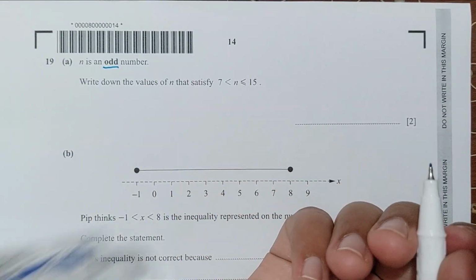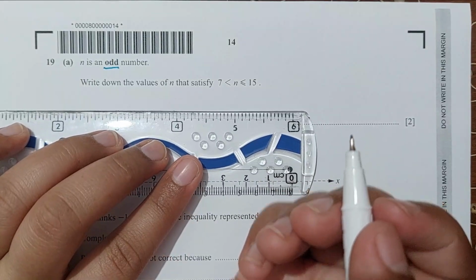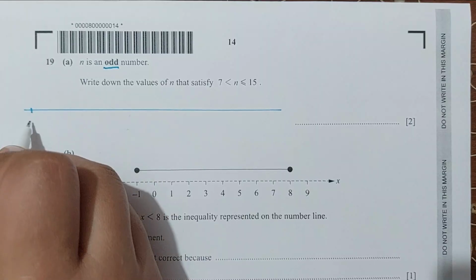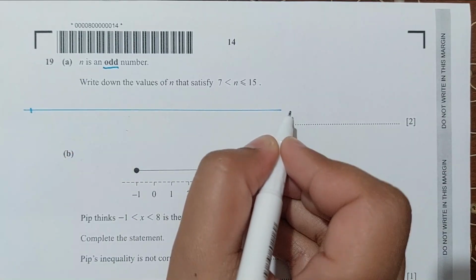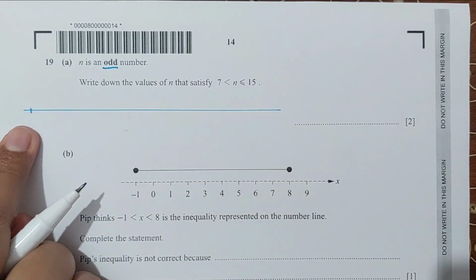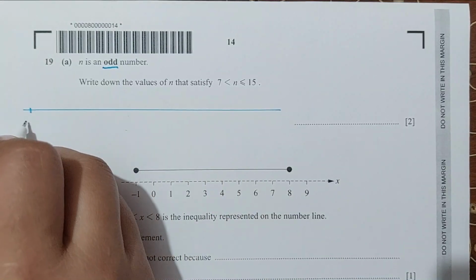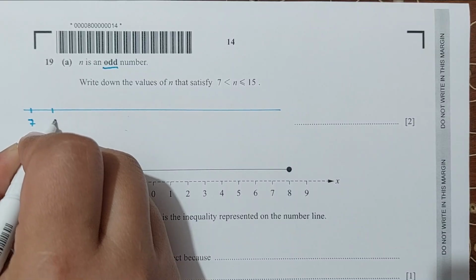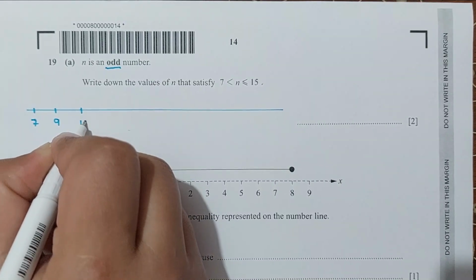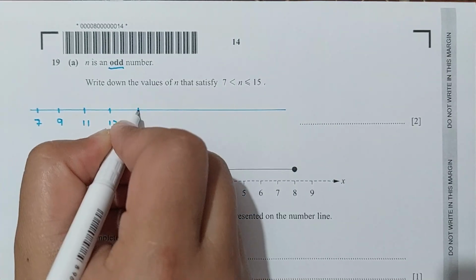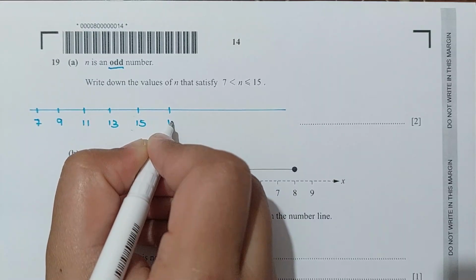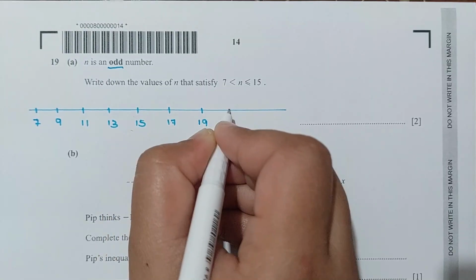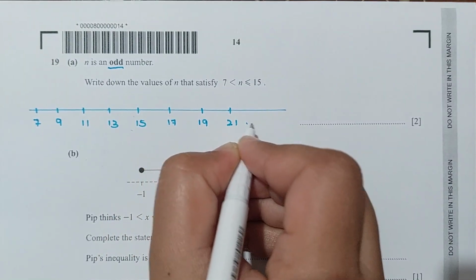The numbers can be, let me draw the number line. Okay, let's say it starts from 7. Here we have the positives, here we have the negatives. Starting from 7, then 8, no, we can do 9, just odd numbers, then 10, no, 11, 12, 13, 14, 15, 17, 19, 21, and so on.